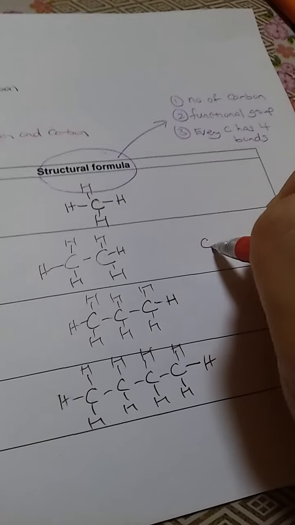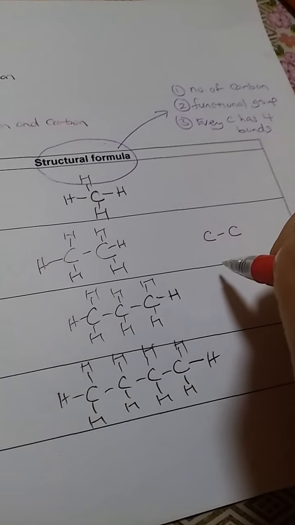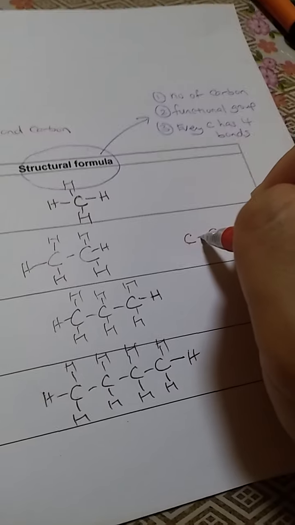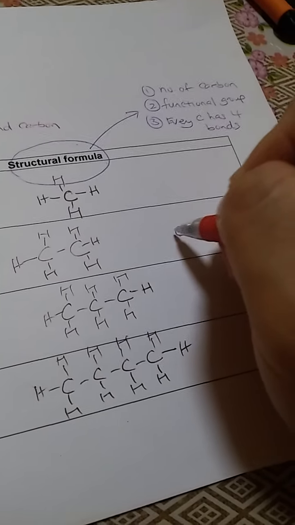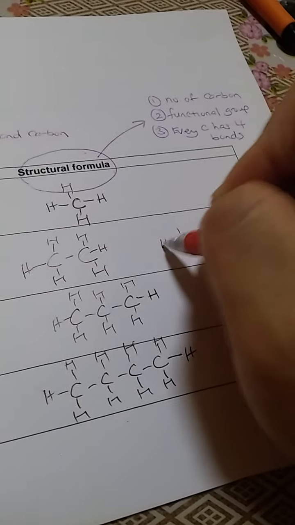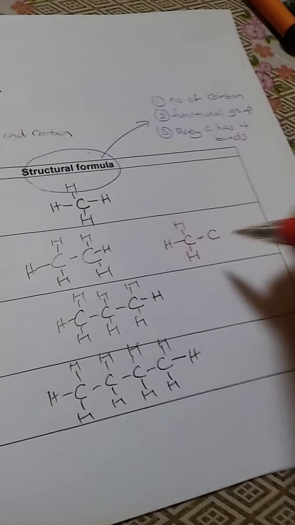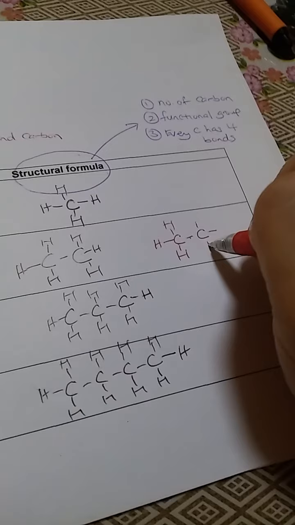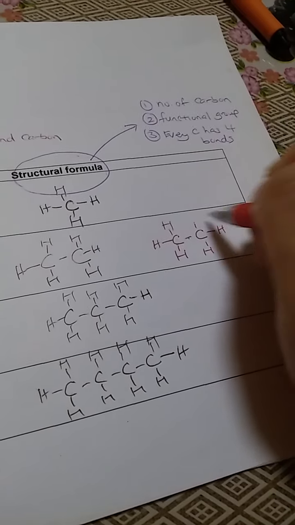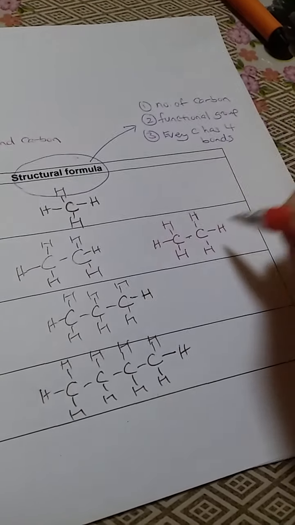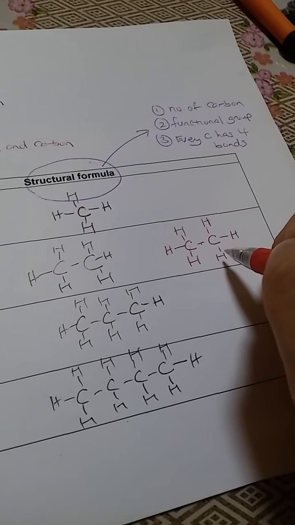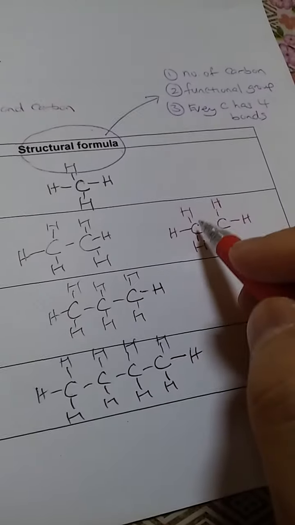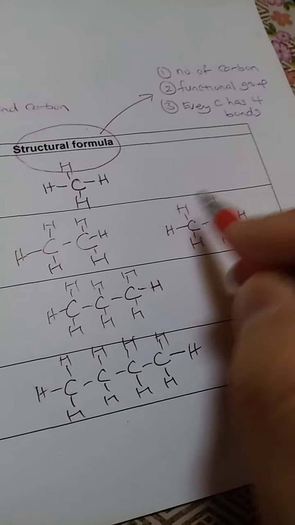Ethane, I'll draw 2 carbons first. Okay, definitely they must be bonded. Then this carbon only has 1 bond here, so it will need 3 more. That means it needs 3 hydrogen. Similarly, this carbon has 1 bond, it will need 3 more to make it 4. So you put in the hydrogen. And this will correspond to the molecular formula of C2H6. 2 carbon and 6 hydrogen.